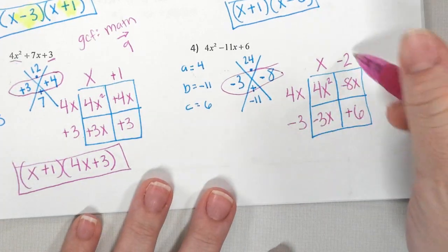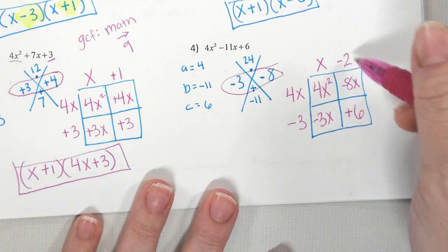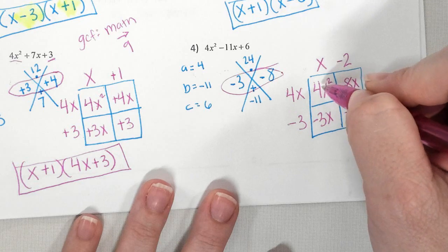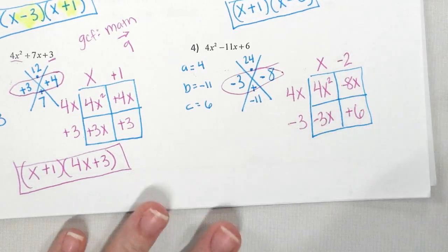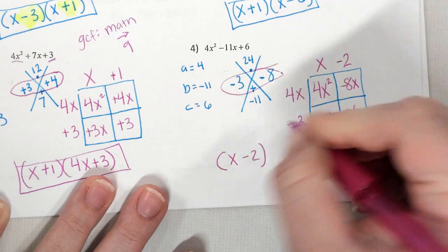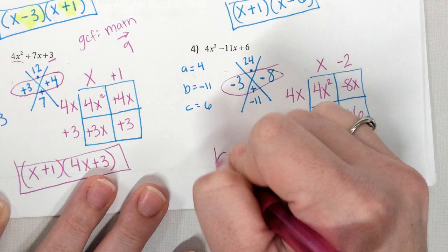And then again, you could do your quick check. Is negative 3 times negative 2 positive 6? Yes. And 4x times x is 4x squared. You can check the other ones if you want, but you don't have to. So my answer is x minus 2, 4x minus 3. There's a lot on the back, but we're not going to do all of them.